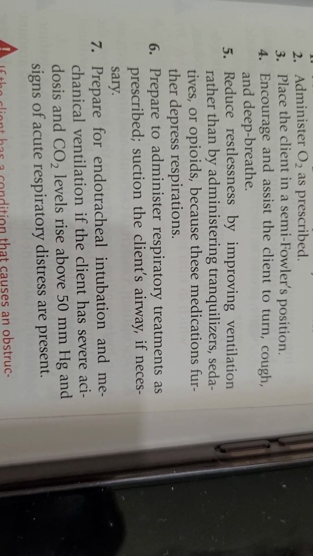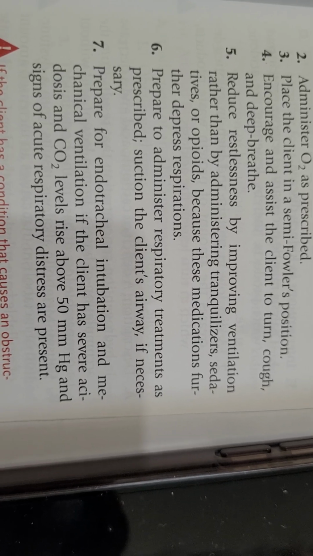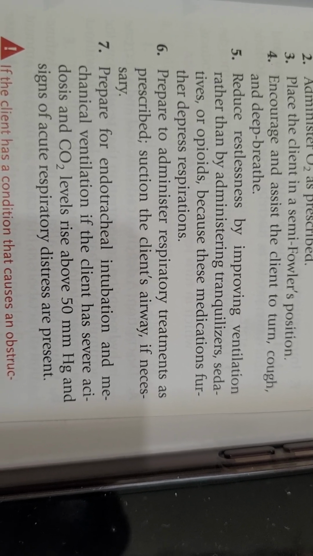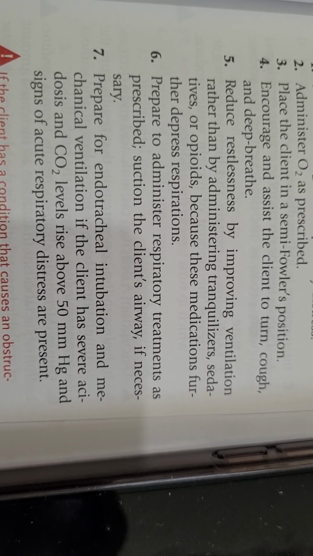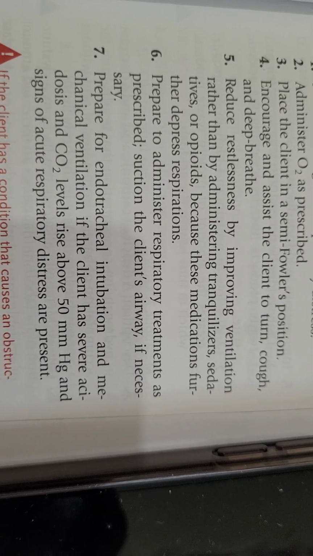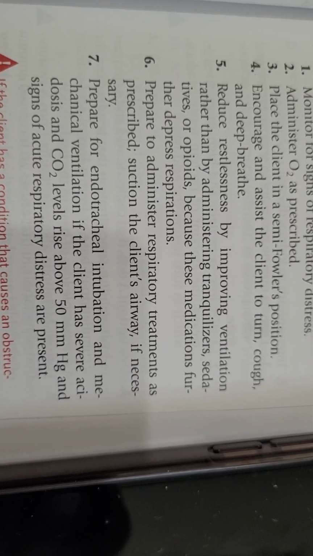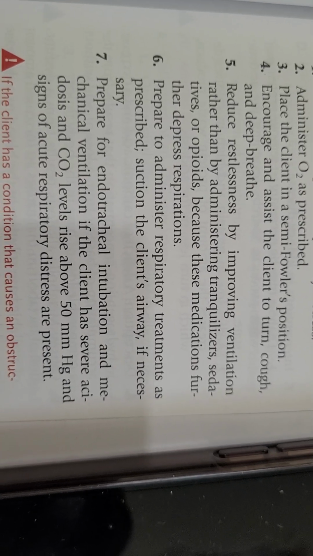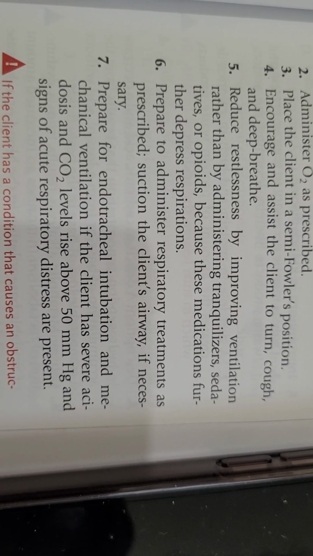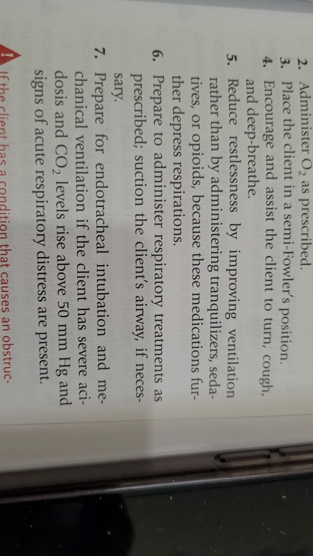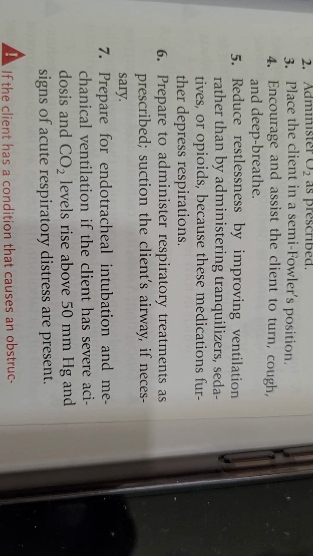The normal is 35 to 45; more than 50 millimeters of mercury is above normal. We have to arrange the endotracheal tube for intubation, and signs of acute respiratory distress are present. If you see the patient is more distressed and there are more signs and symptoms related to acute respiratory distress, we have to put the patient on the ventilator.